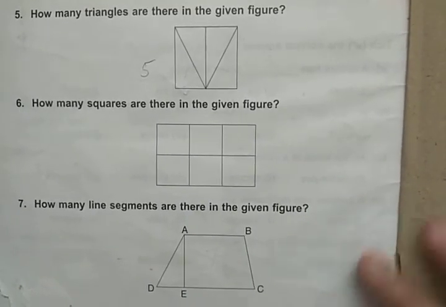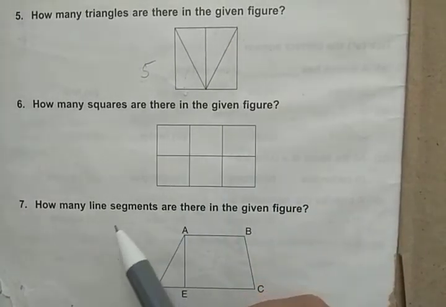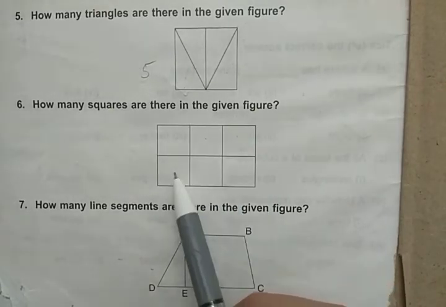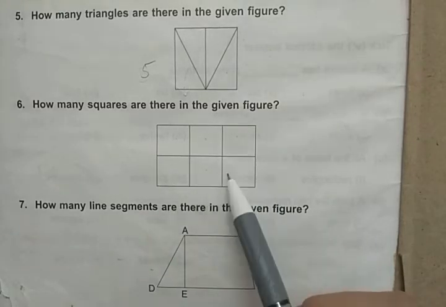Next is how many squares are there in the given figure. So you have to count the number of squares. So you can see here 6 squares तो हमें वैसे ही दिख रहे हैं, 1, 2, 3, 4, 5, 6. So is there only 6 squares in this figure? No, there are more squares. So 6 तो हमें दिख ही रहे हैं.